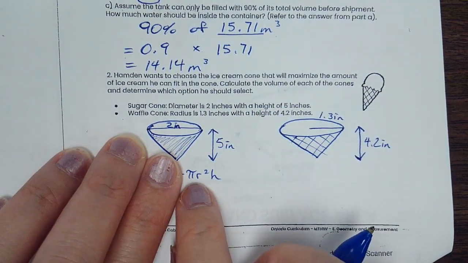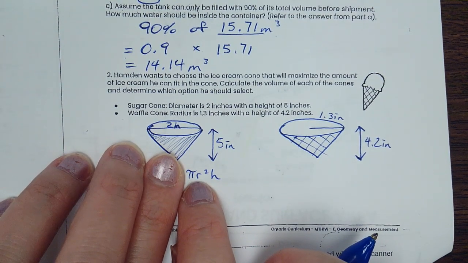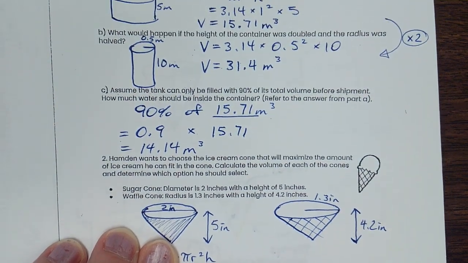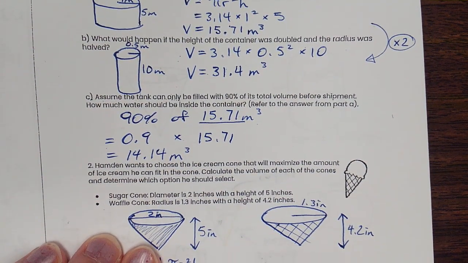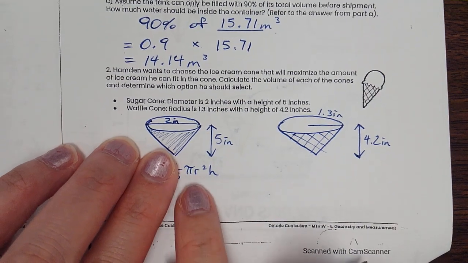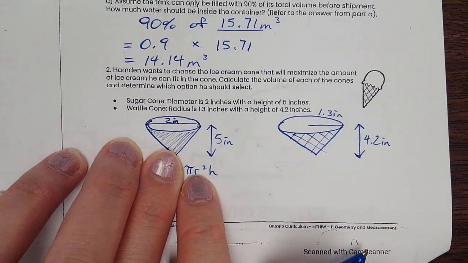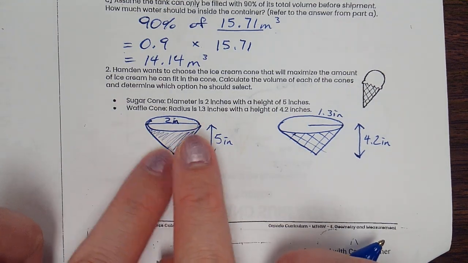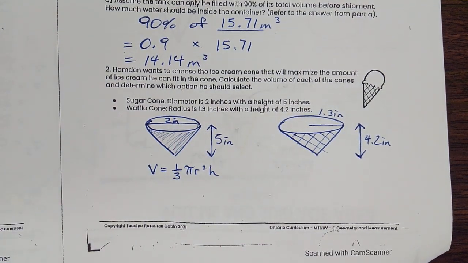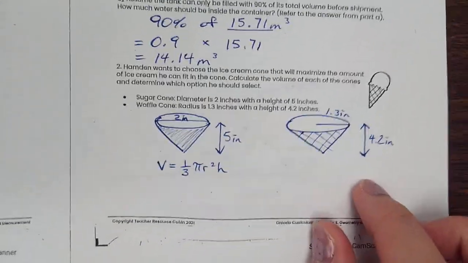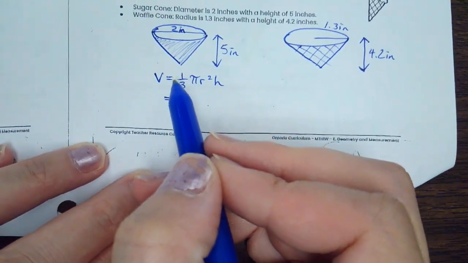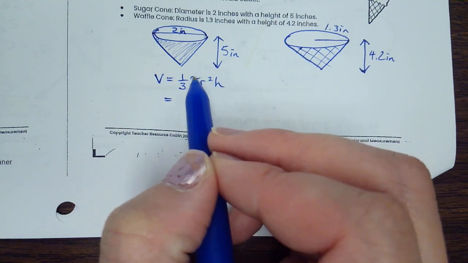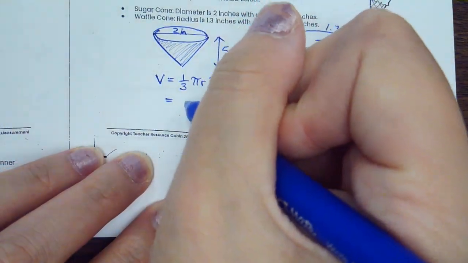Perfect. Where have we seen this before? Pi r squared h. That sounds very familiar. Didn't we say that like a minute ago? Volume of a cylinder. So when you divide that by 3, you give the volume of the cone. So in other words, the volume of a cone is 1/3 of a cylinder. Keep that in mind. Okay, so some of you might like to do the 1/3 first. Some of you like to do this first and then divide it by 3. It's the same thing.